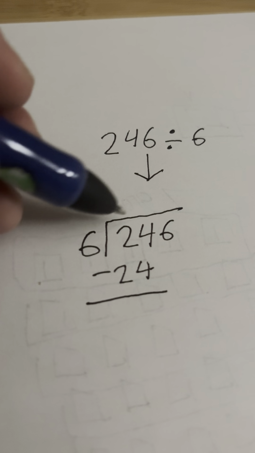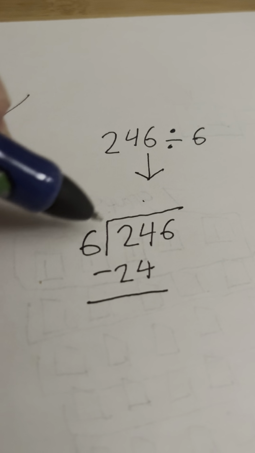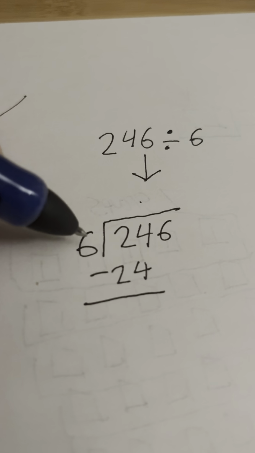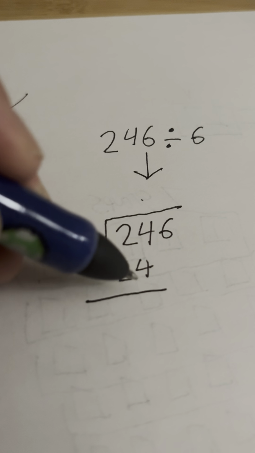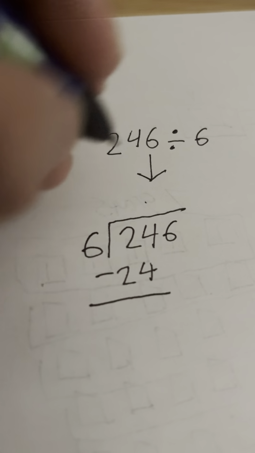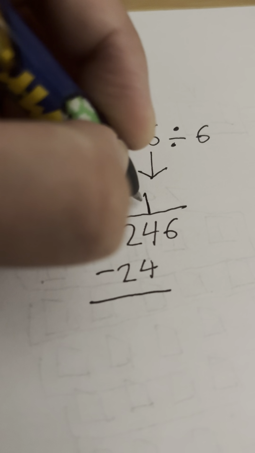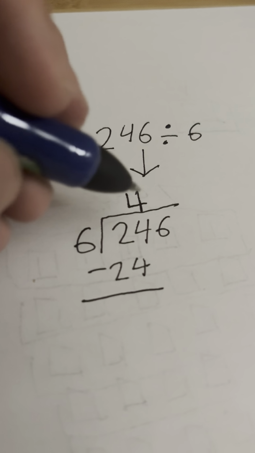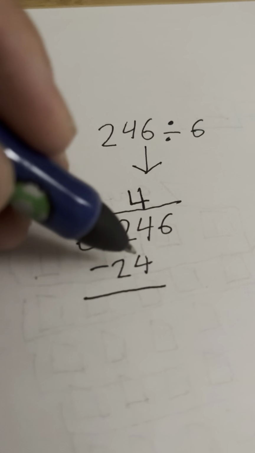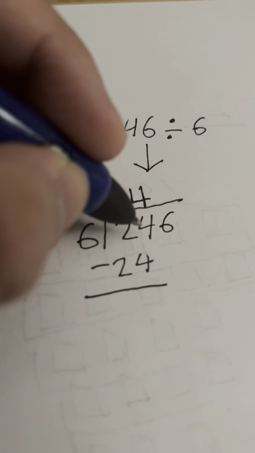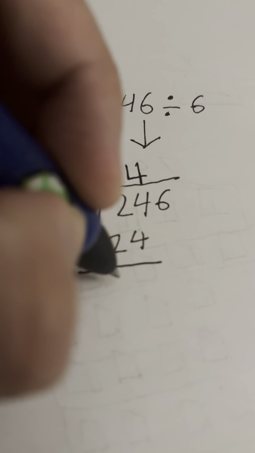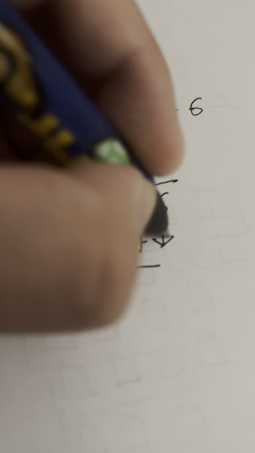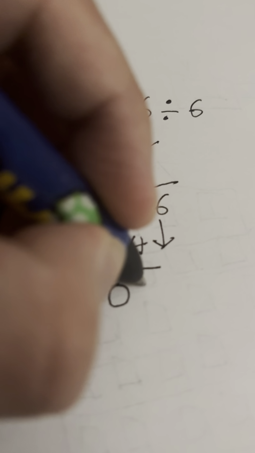Which means, for our first number, you're going to ask yourself, 6 times what number equals 24? 6 times 4 equals 24. Unless I'm going insane, which I'm not, 6 times 4 equals 24. So, 24 minus 24 equals 0. You bring that down, and then you bring the 6 down. You don't want the 6 hanging out by itself.